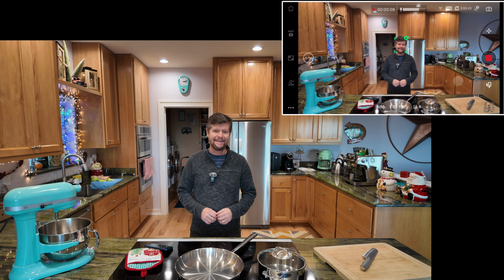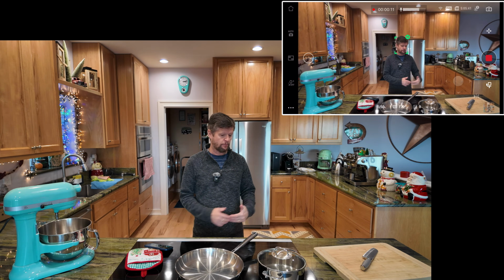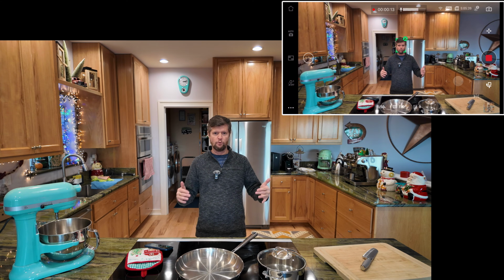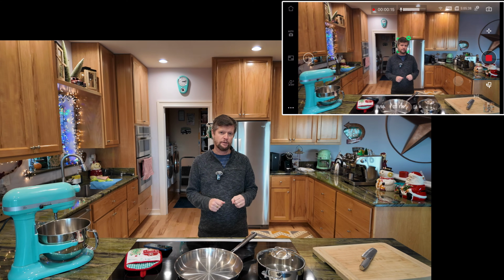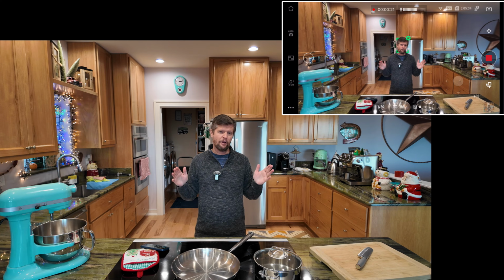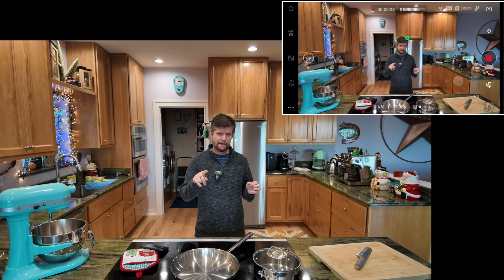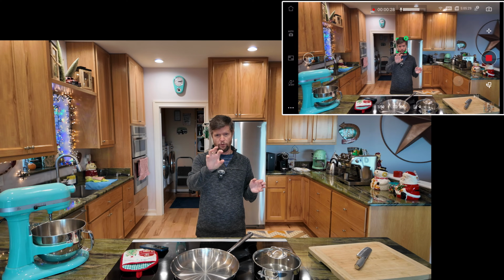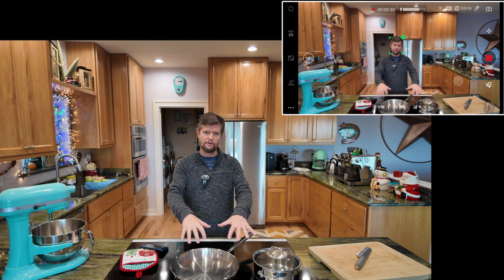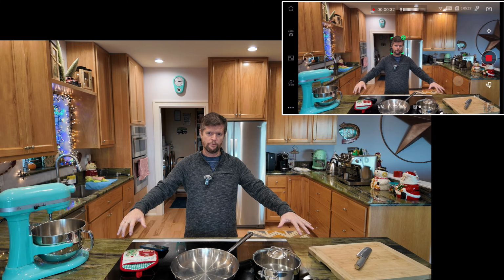So here's one example of where you might want to use the tracking capabilities. Let's say you are demonstrating something, like you are cooking something and you want to demonstrate to your audience how you are doing it. Now, right now I have the tracking set to the standard face tracking. So my face is in the middle of the frame more or less, and it might not be as clear as to what I'm doing down here.